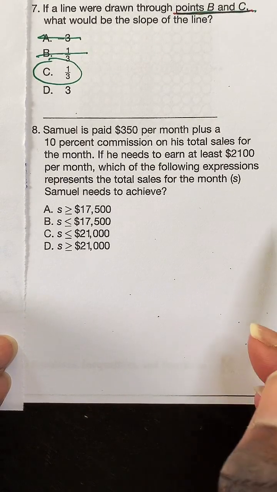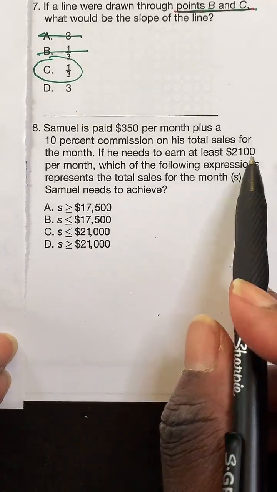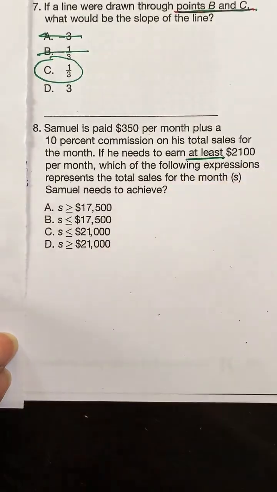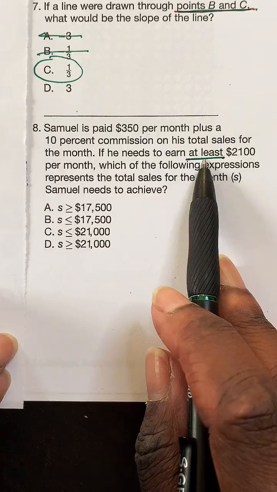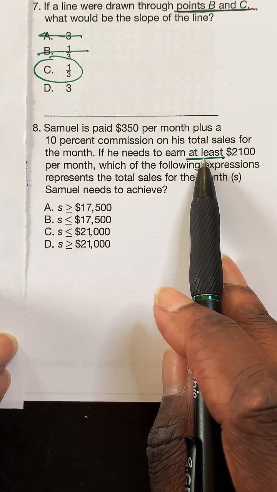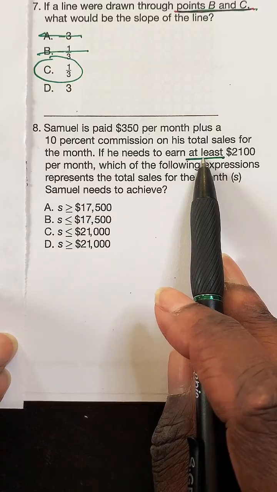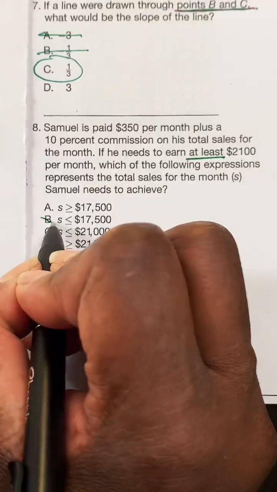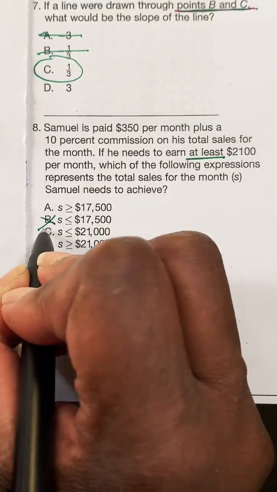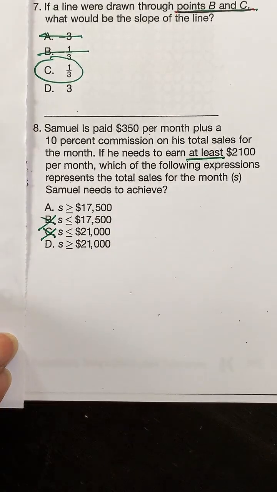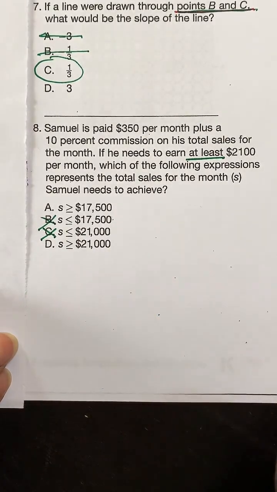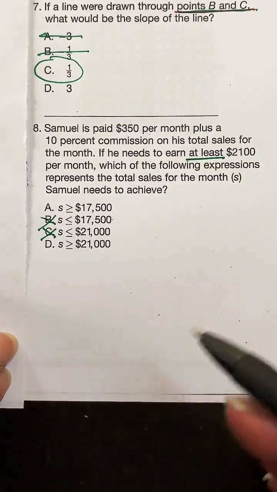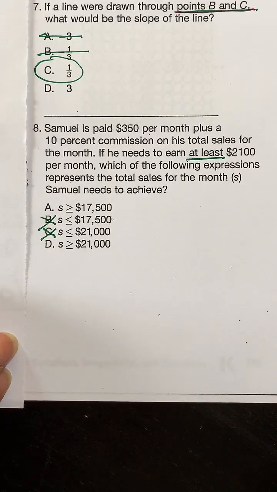Right now, the word is at least. Anytime they say at least, that doesn't mean less than or equal to. That means greater than or equal to. So anything with a less than, like B, or anything with a less than, like C, can be eliminated without even us doing any kind of process. So we have to kind of know that certain words give us some hints.